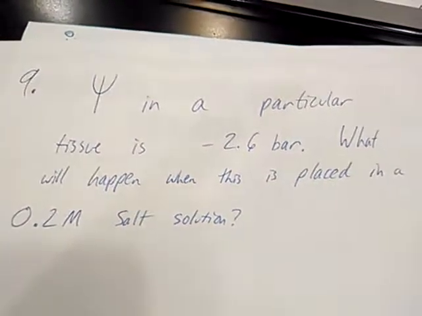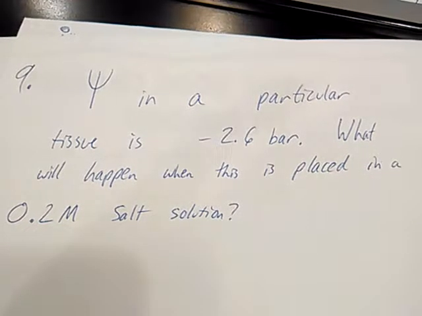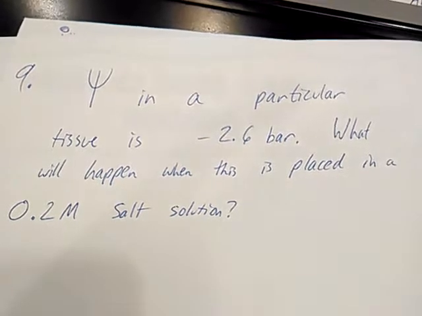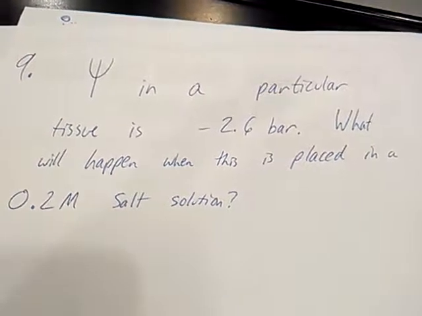Going right along. Water potential in a particular tissue is negative 2.6 bar. What's going to happen if we put it in a 0.2 molar salt solution? This is where it really gets real.